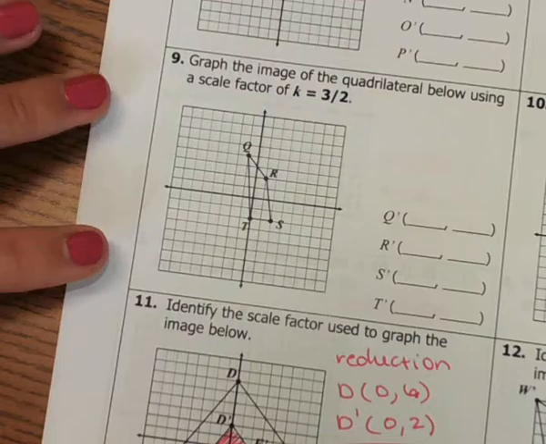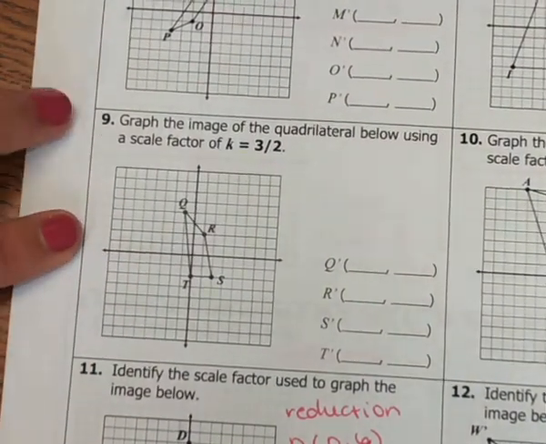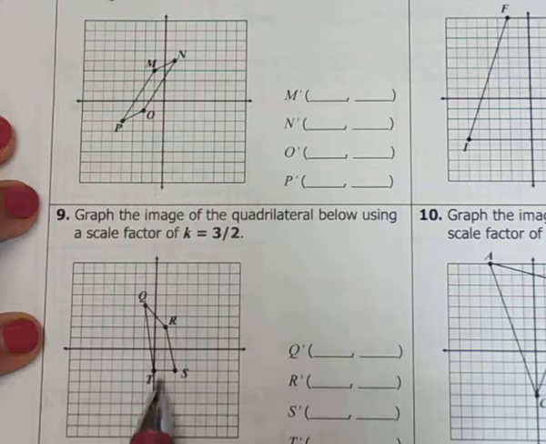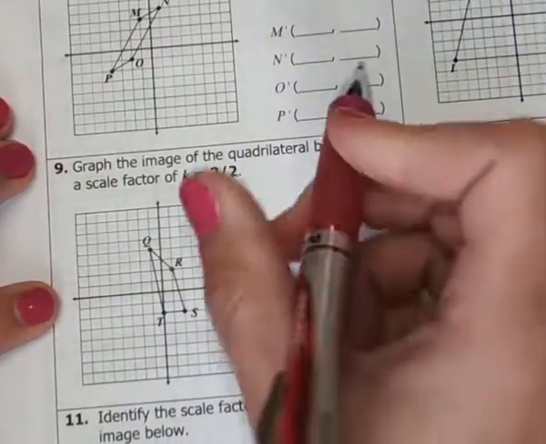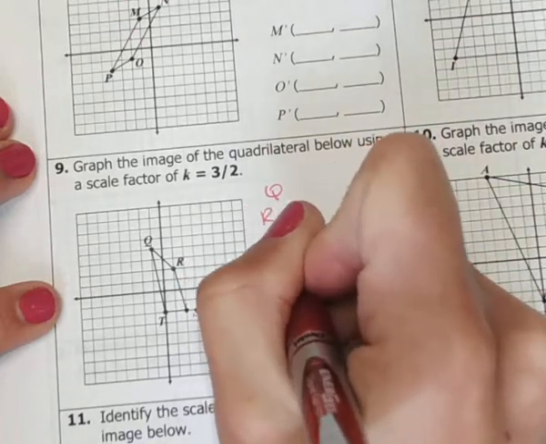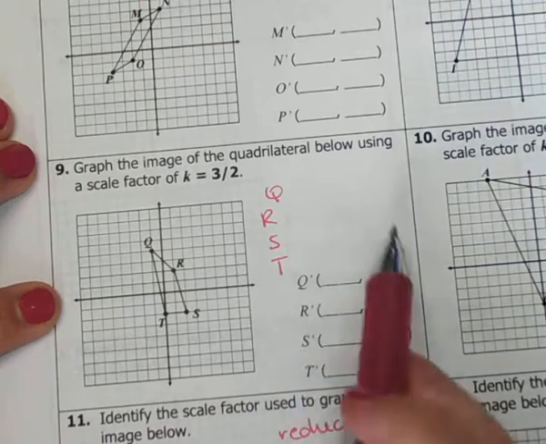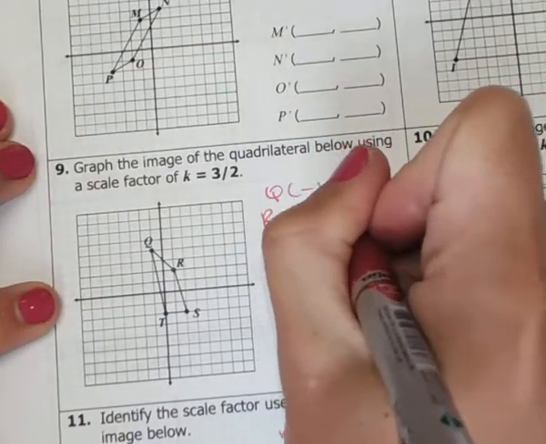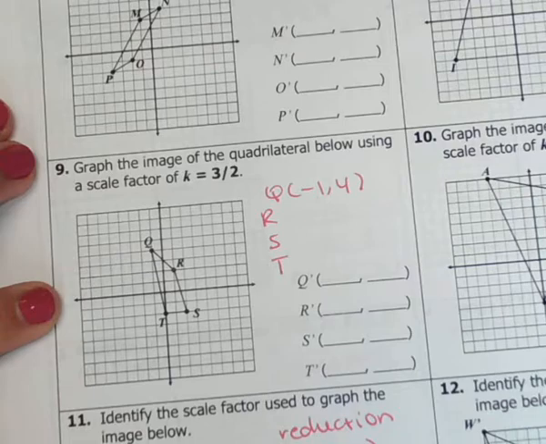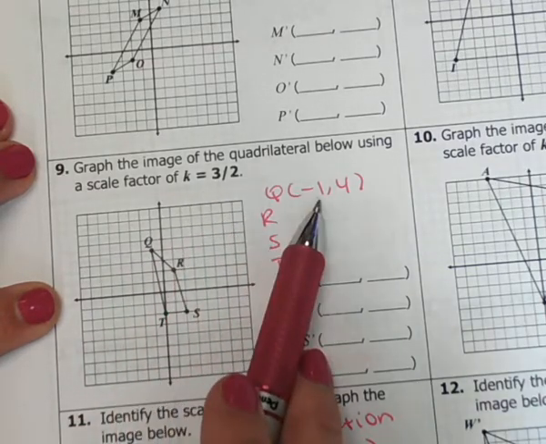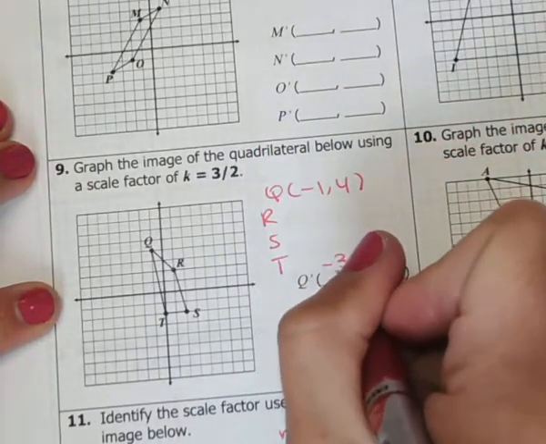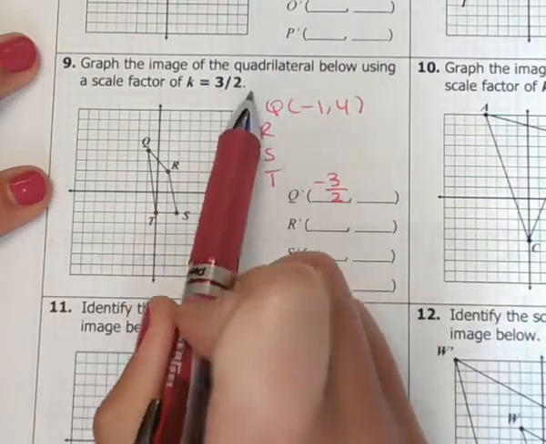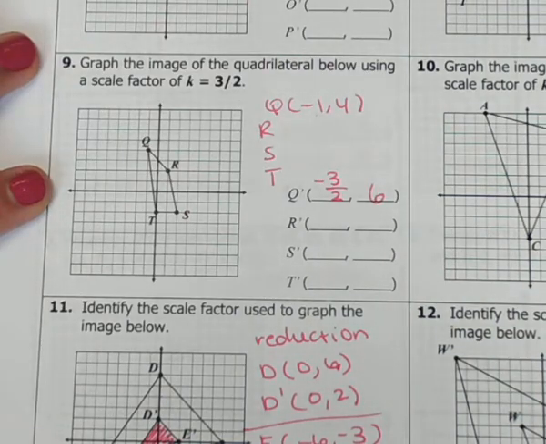All right, the only other type of problem on the notes for today would be like number 9, and it's actually similar to like number 5, except you'll want to write down the vertices for number 9. Start by doing that. So Q, you'll want to write down the pre-image, and then even if you don't graph, you can just multiply everything by your K value, and it will be an enlargement. So Q is -1, 4. Then you're going to multiply each one by 3/2. So again, multiply the top. 3 times -1 is -3, and then divide by 2. You can just leave that as -3/2. It's not going to reduce nicely. Multiply. 3 times 4 is 12, divided by 2 is 6. And that's your Q prime.